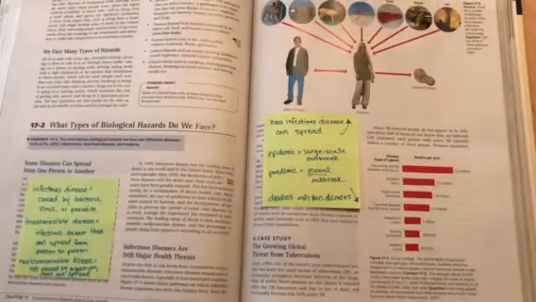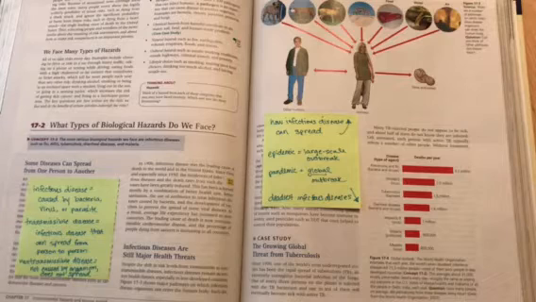We basically face a whole bunch of different hazards, like biological and chemical. There are natural hazards: fires, earthquakes, floods. There are cultural hazards like unsafe working conditions, poverty, crime, and then also lifestyle choices. So things we do that aren't so great for us.